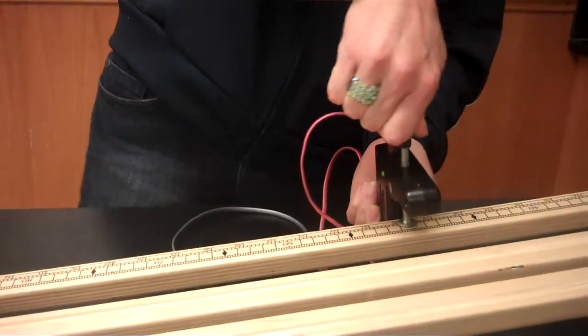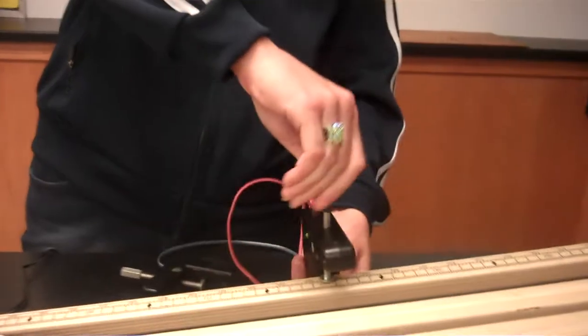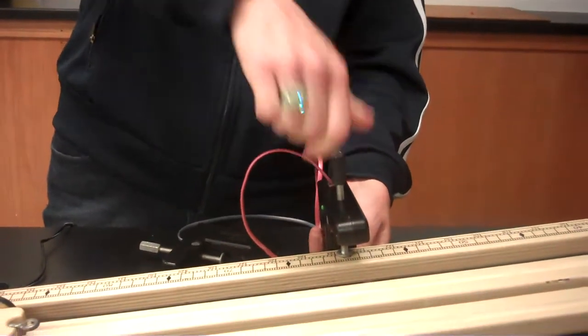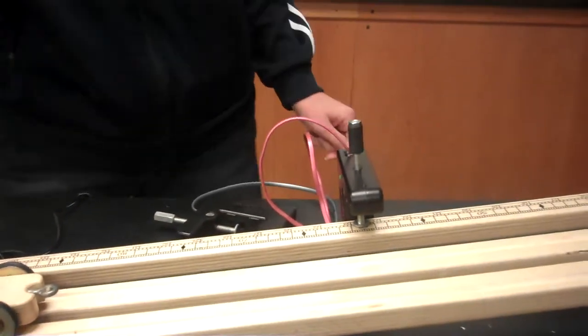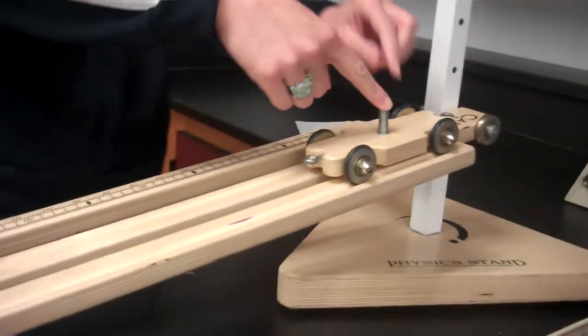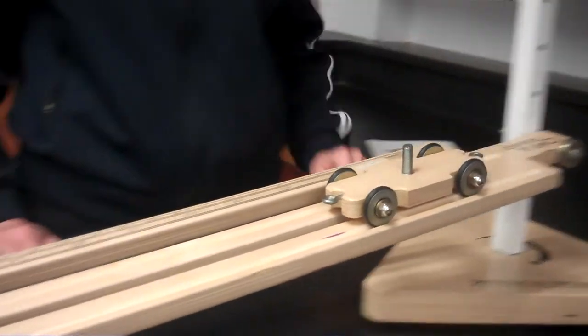I'm going to move the photo gate to 50 centimeters. I'm going to drop the car again. There is your time for 50 centimeters. I'm going to move the photo gate down to 60. I'm going to drop the car again. There is your time for 60 centimeters.